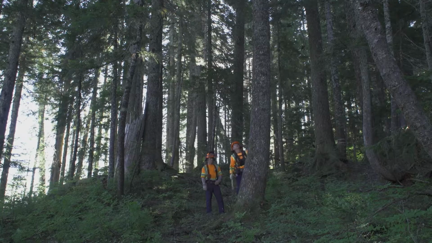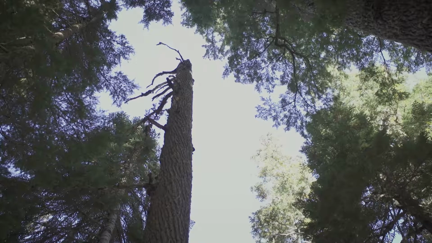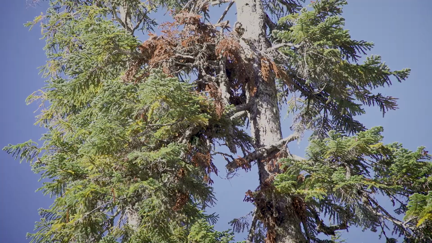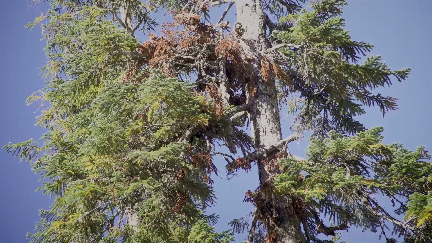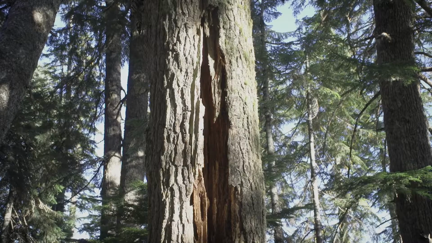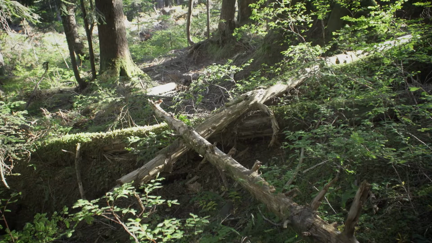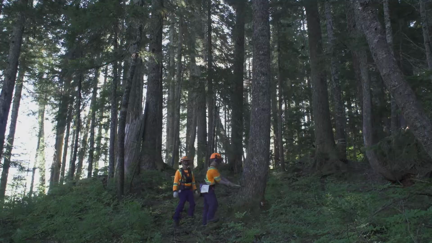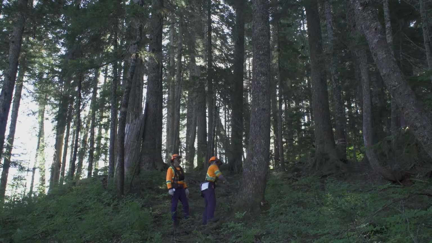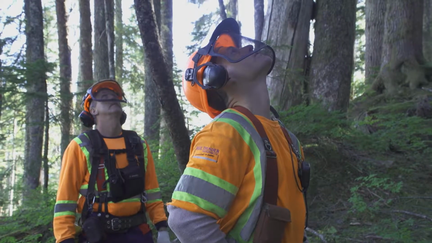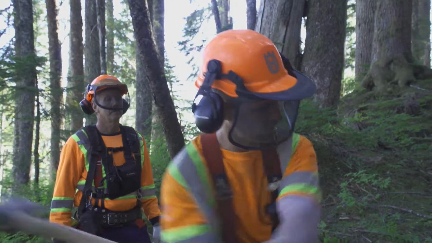Some of the hazards to look for when completing the tree assessment are overhead hazards such as broken tops and broken or hanging limbs. Any defects in the tree or the roots, as these may be signs of decay. Ground hazards such as large roots, windfall, stumps, and ground debris. Use your axe to sound the tree or bore into the tree with your chainsaw to determine the degree of soundness and the degree of rot. Remember that these are just some of the hazards that you may encounter.